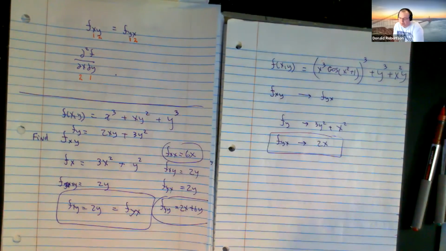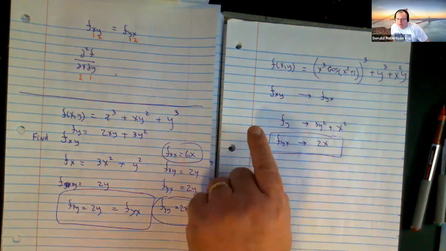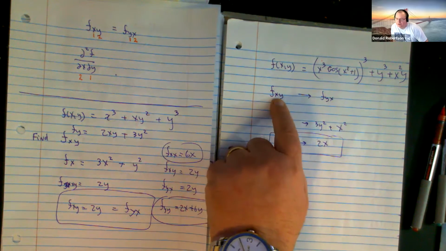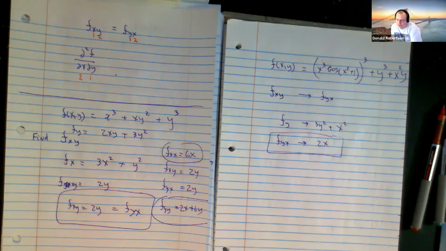Do you see how simple it was to get that second derivative by changing the order in which you do them? So just because you're being asked to find x first and y second, doesn't mean you're forced to do it that way. Can't you choose whichever order you think is going to make your calculation simple? So I think that's kind of a nice little added benefit to Clairaut's theorem.